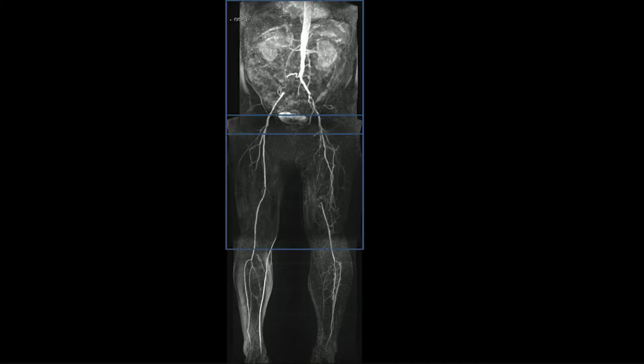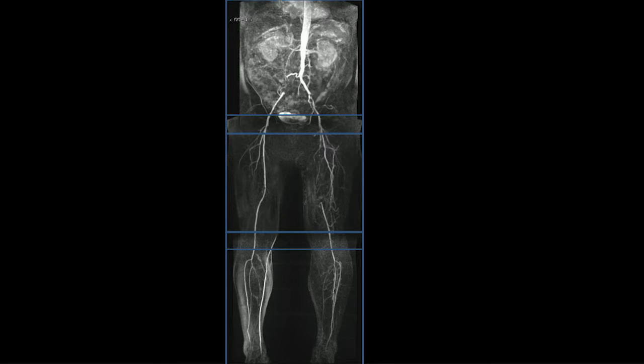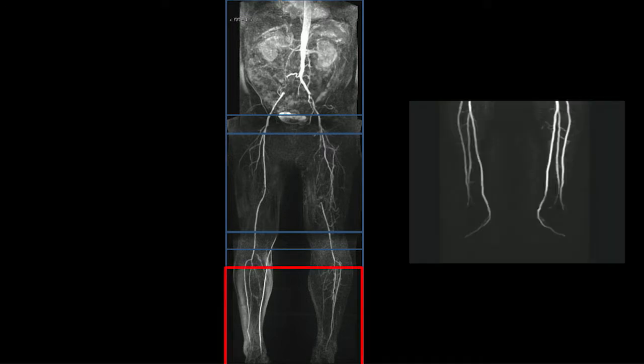Now, some people advocate using standard 3 stations and using the same coverage for your tibial station for your time-resolved imaging. I don't do that. I don't advocate doing that at all, and I would strongly suggest, if at all possible, to center your time-resolved acquisition as low as you can get it to try and get good detail of the plantar arch.